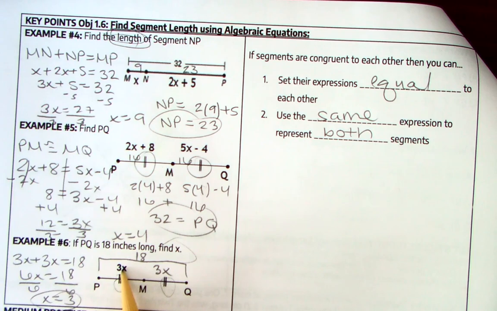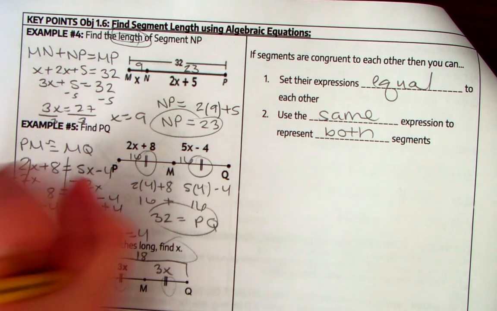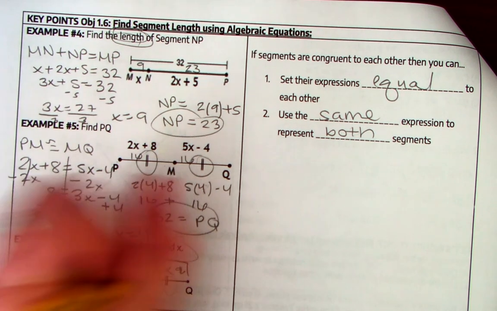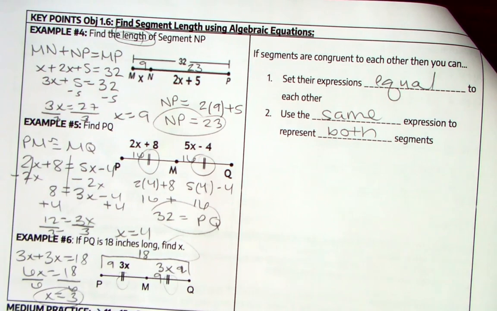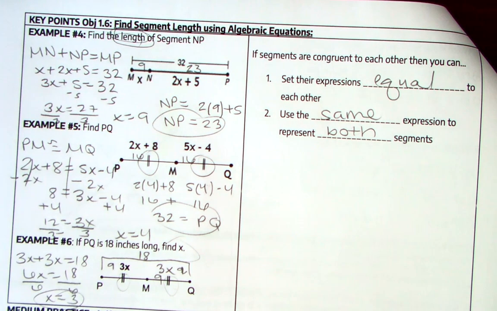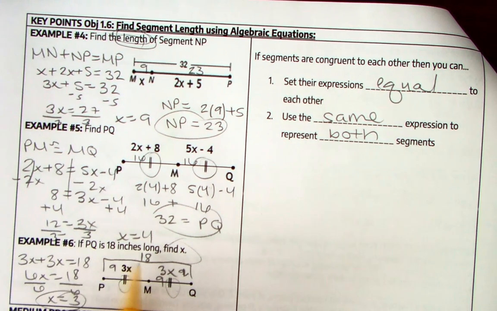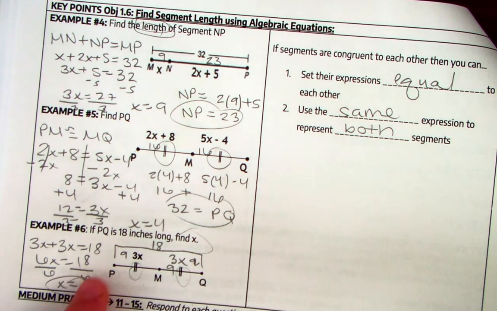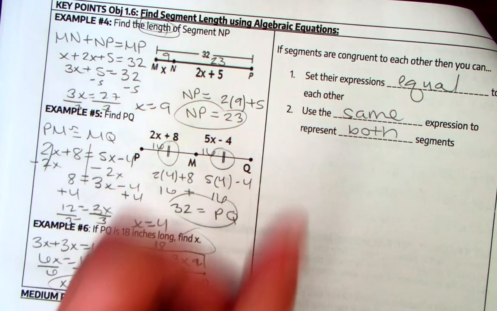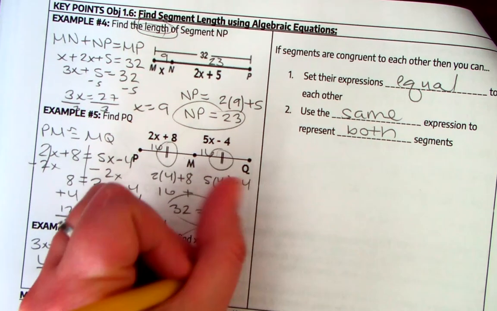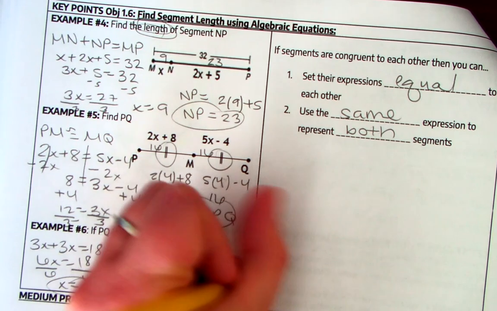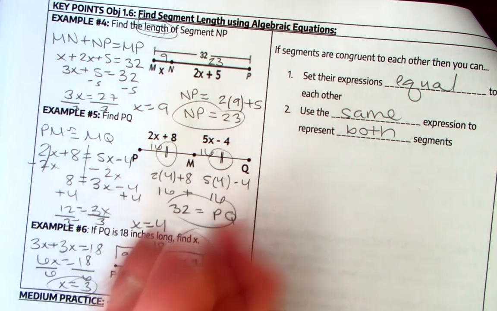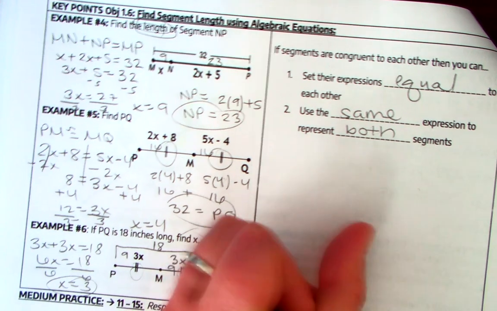3 times 3 is 9. 3 times 3 is 9. So I'm plugging in my X value. Oh, and 9 plus 9 is 18, so that really makes sense. The other thing that I could have done here is, because I know that these two segments are the same, I could cut this 18 in half and say, okay, each of these is worth 9, and 9 has to equal 3X. And then I could solve that equation and still get X equals 3.